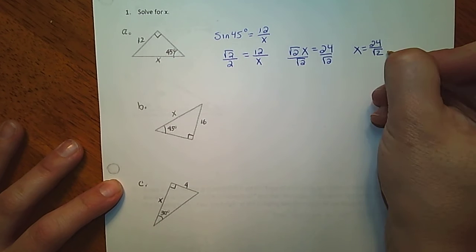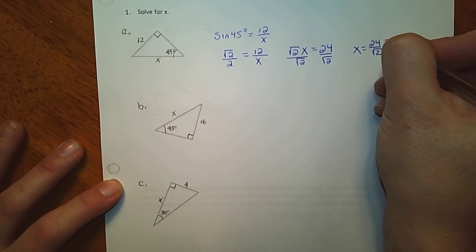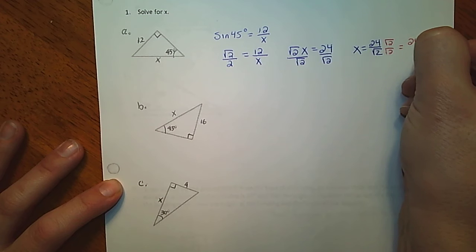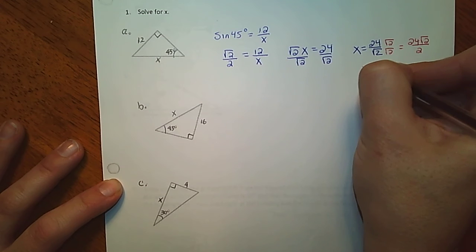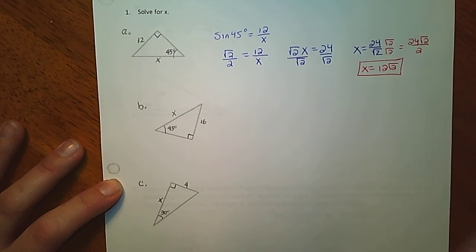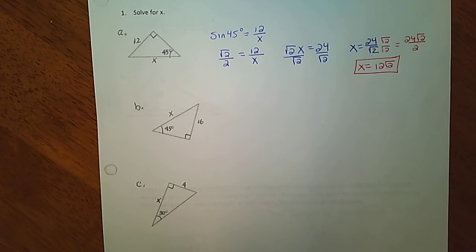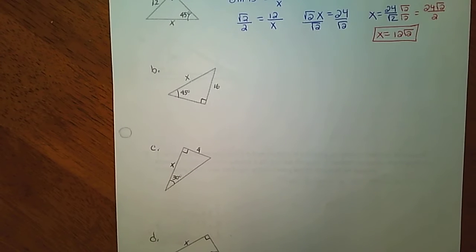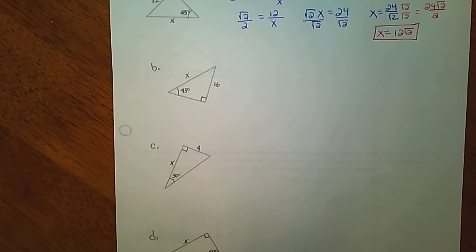So if I multiply this by radical 2, I get 24 radical 2 over 2. And that cleans up to give me a really nice answer. X equals 12 radical 2. All right, now that I did that one, you're going to notice the next one is very similar. You should pause the video for a minute and see if you can do this one real quick.